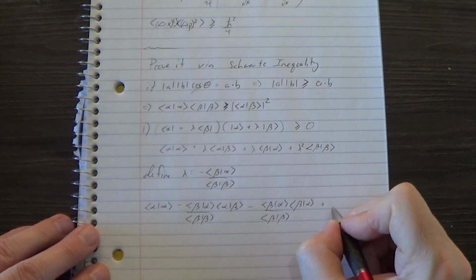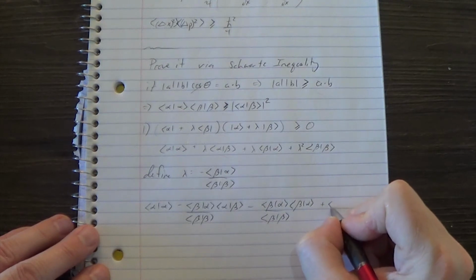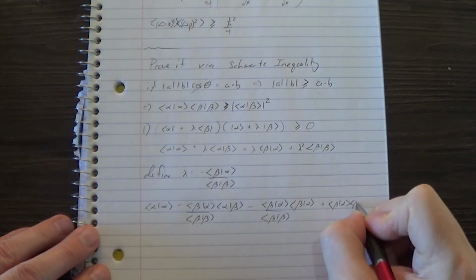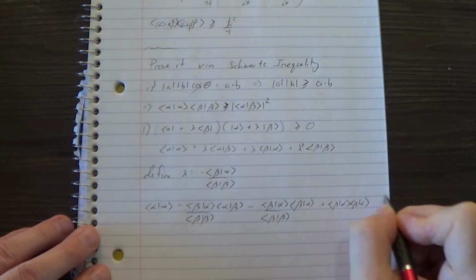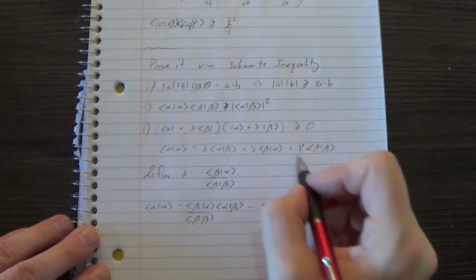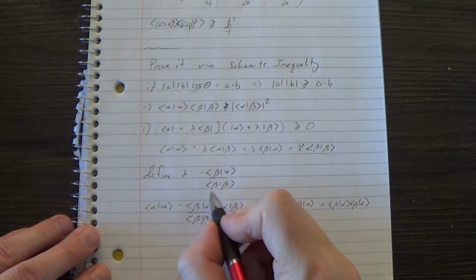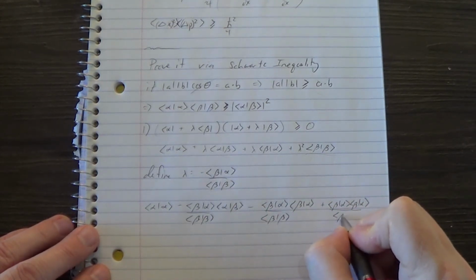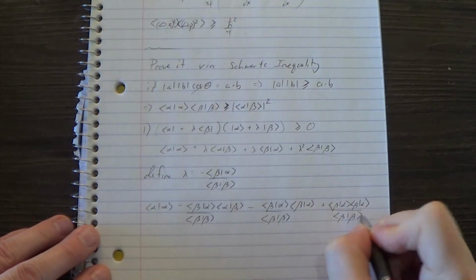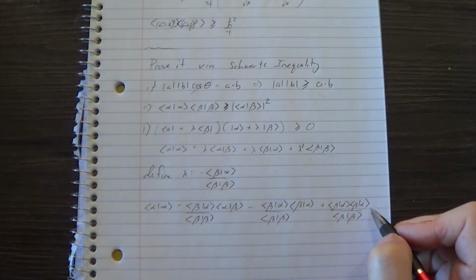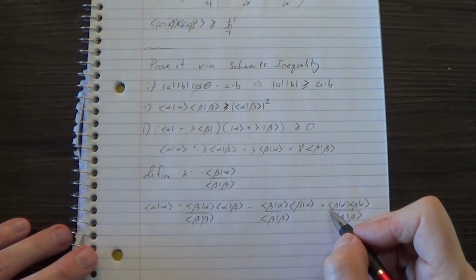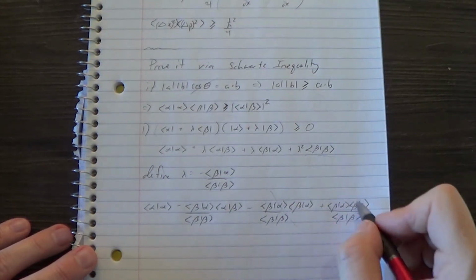Okay, so then you're going to get lambda squared. Lambda squared is going to be beta alpha. Now I've got a beta beta. I got a beta beta divided by beta beta squared. So that's just beta beta. So I've done a little algebraic step there. Hopefully it didn't blow your head off. And look what I got.